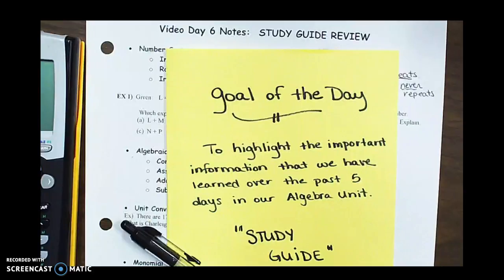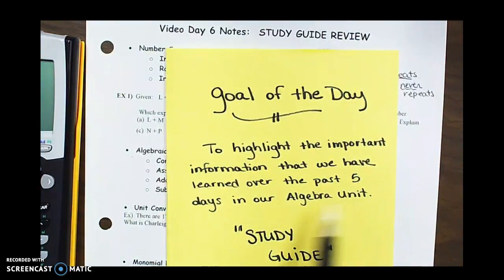All right, today our goal of the day is to highlight the important information that we will have learned over the past 5 days in our algebra unit. In other words, today we're going to fill out a study guide.